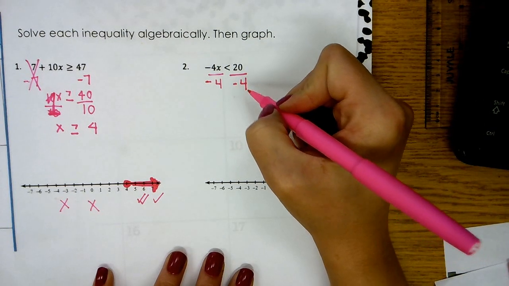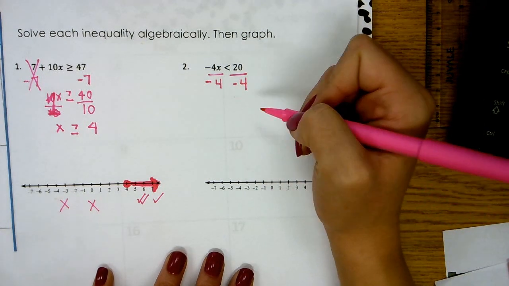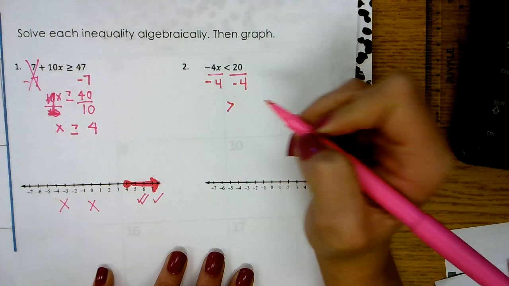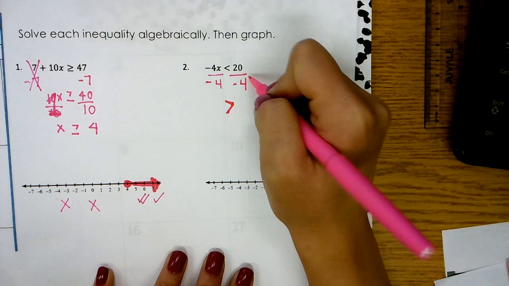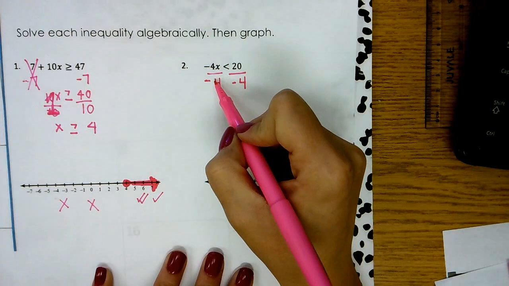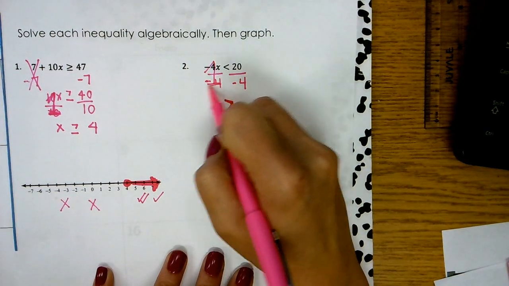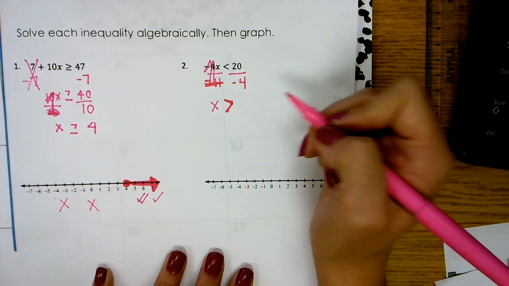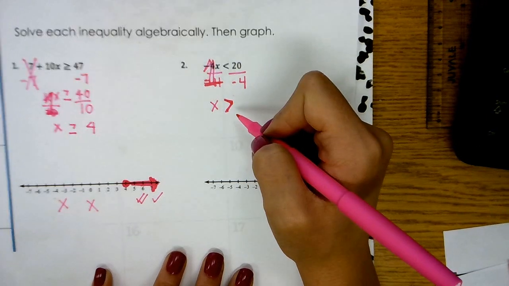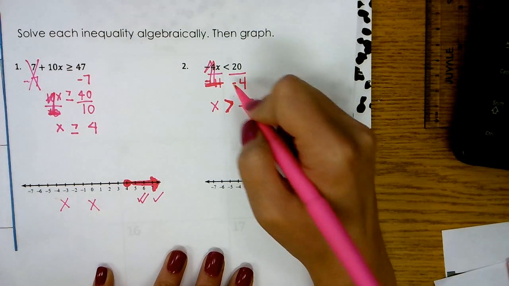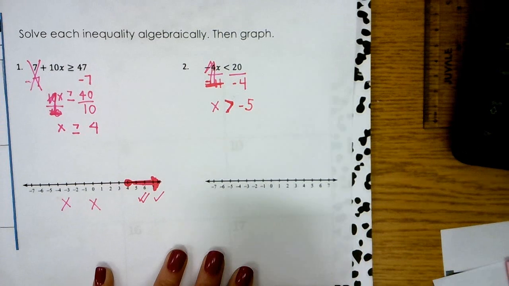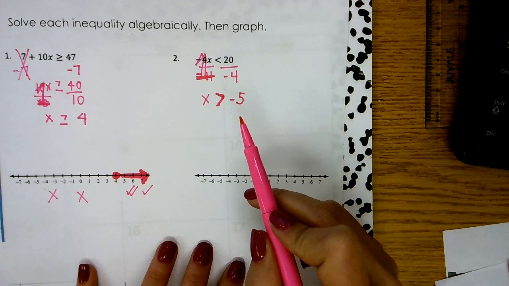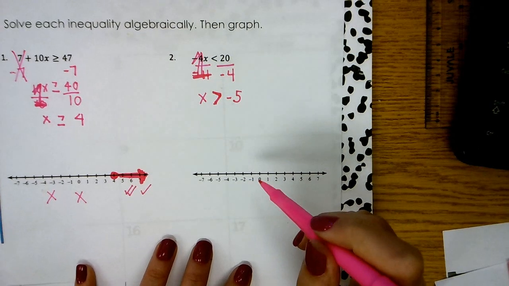When you divide by a negative number, you have to flip your inequality symbol. So instead of less than, now it's going to say greater than. We flip the symbol because we divided by a negative, and now let's see what we have. Negative 4 divided by negative 4, that's a giant 1. So we have 1x, which is x is greater than, because we had to flip the symbol, negative 5. 20 divided by negative 4 is negative 5. Now that we've solved this algebraically, we can graph the solution on the number line.